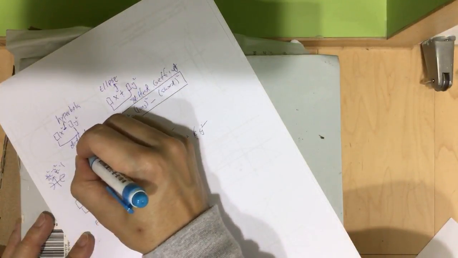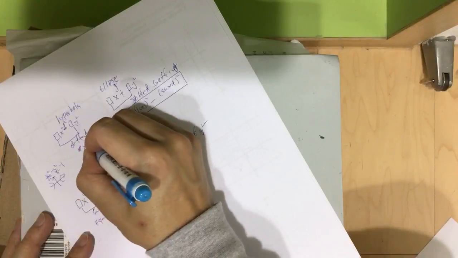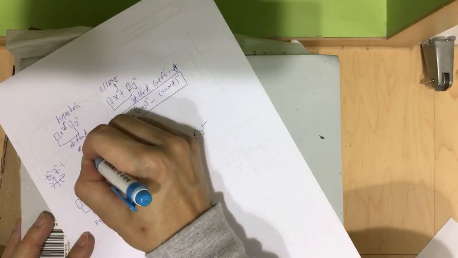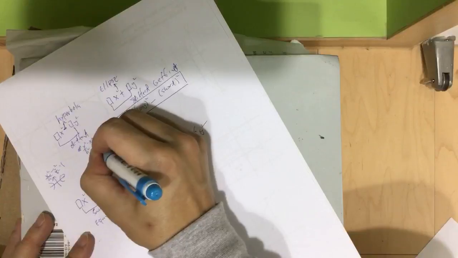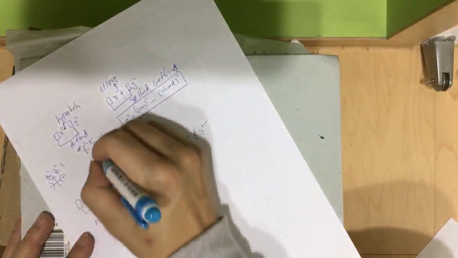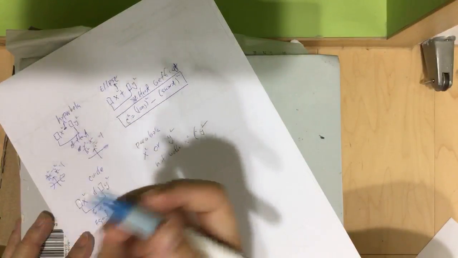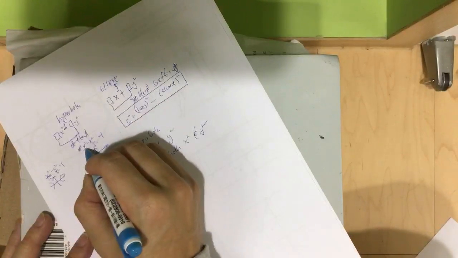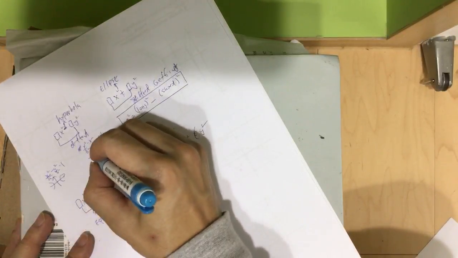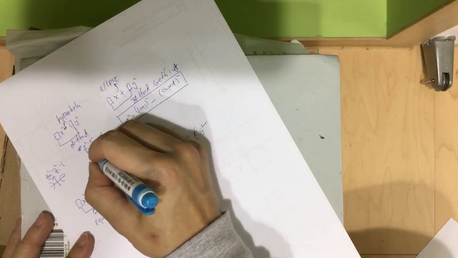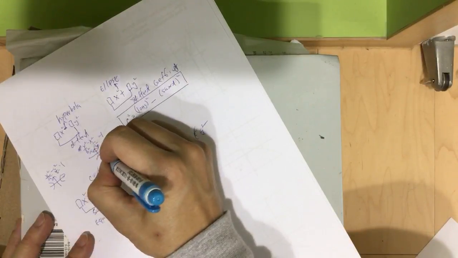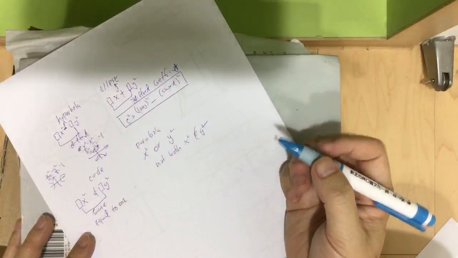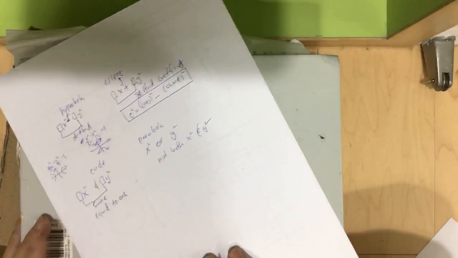And you have y squared over b squared minus x squared over a squared is equal to 1. So depending on which letter comes first, whether x comes first or y comes first, they actually tell you which direction they open. So it's this way open here and this way open here. So that's just something you need to know.